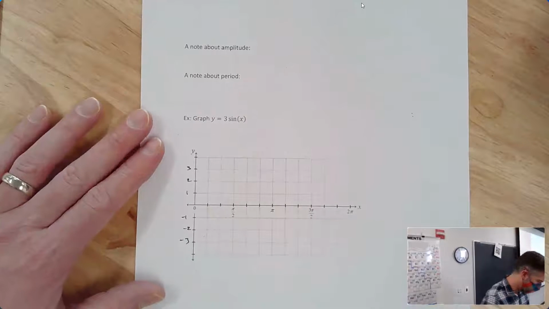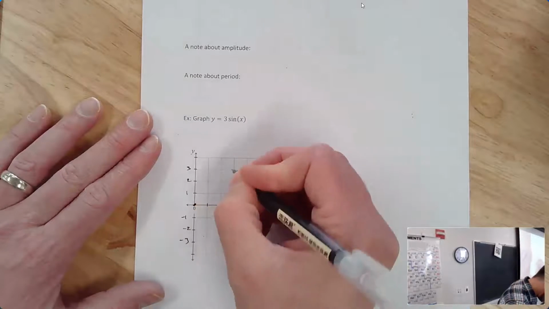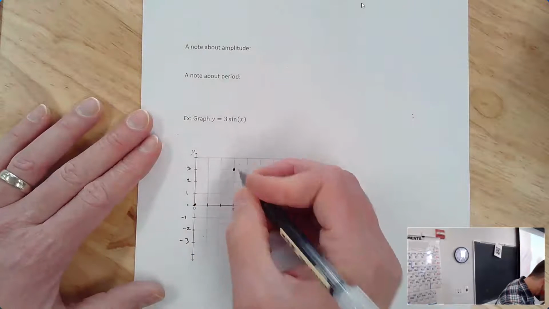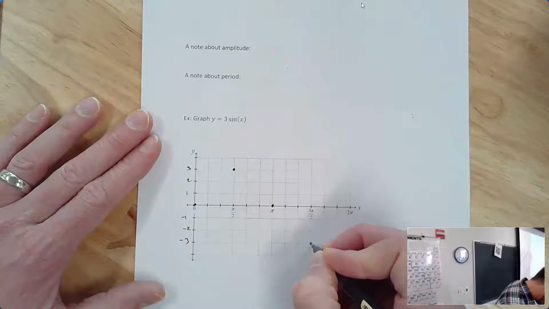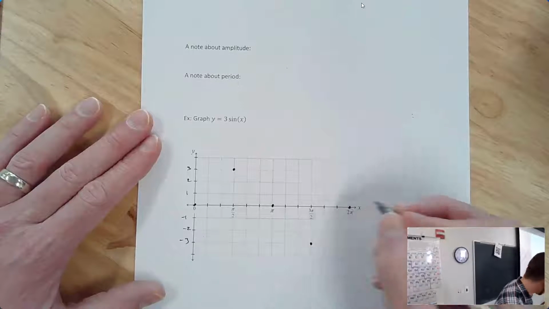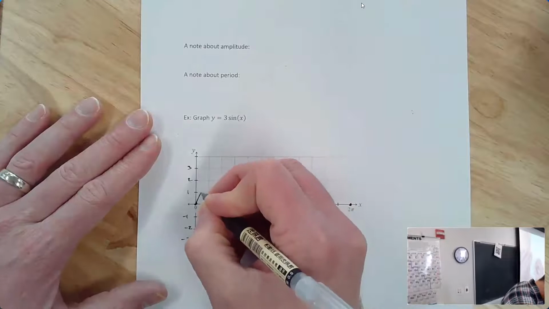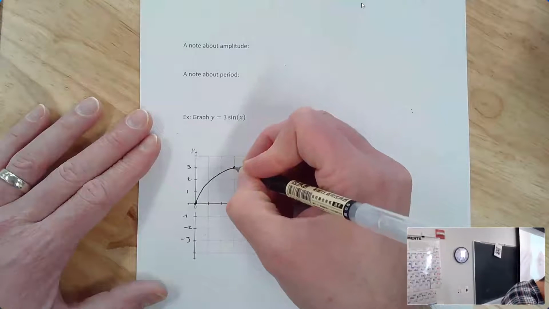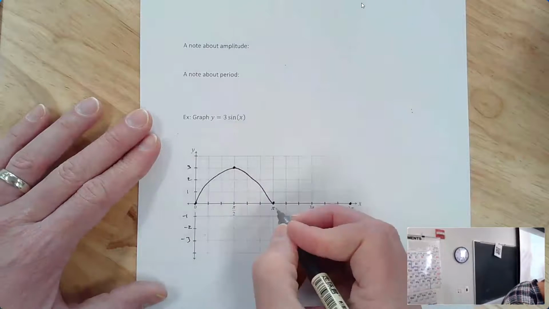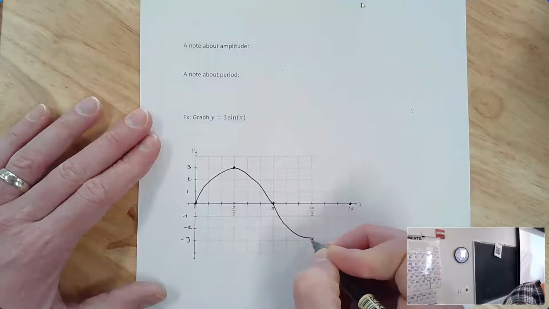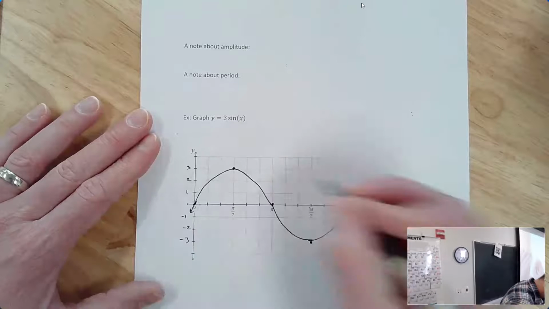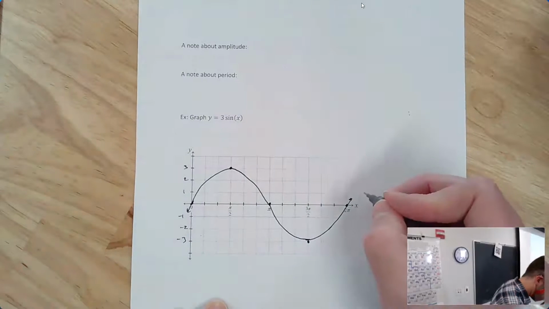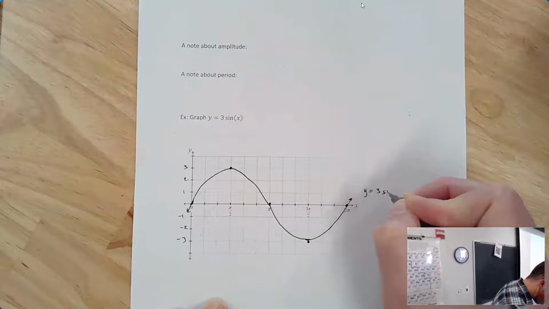So this should have been starting here and then pi over 2 comma 3, pi comma 0, 3 pi over 2 comma -3, and 2 pi comma 0. This one doesn't look as good, but it's still a sine graph. So there's our y equals 3 sine of x.